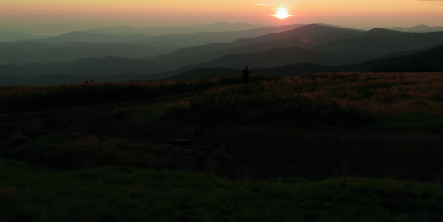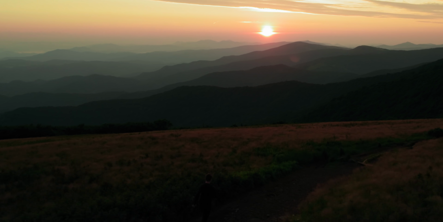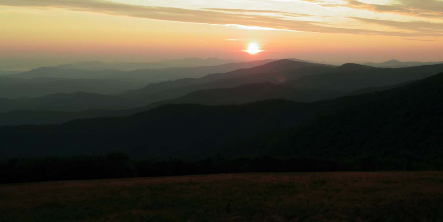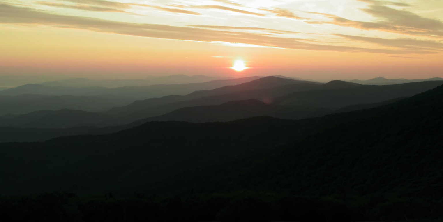Most of the time, I'm using this to convey scale and isolation. So to show how massive the landscape is and how alone the character is in it.